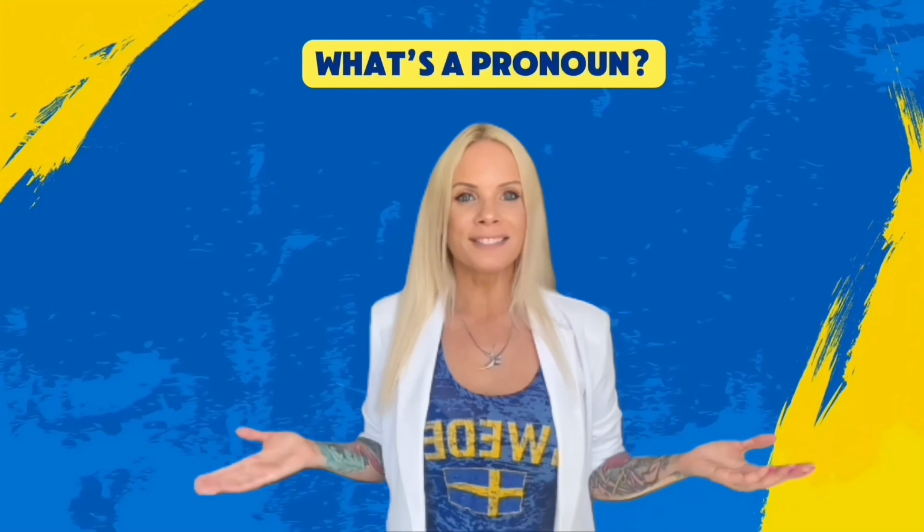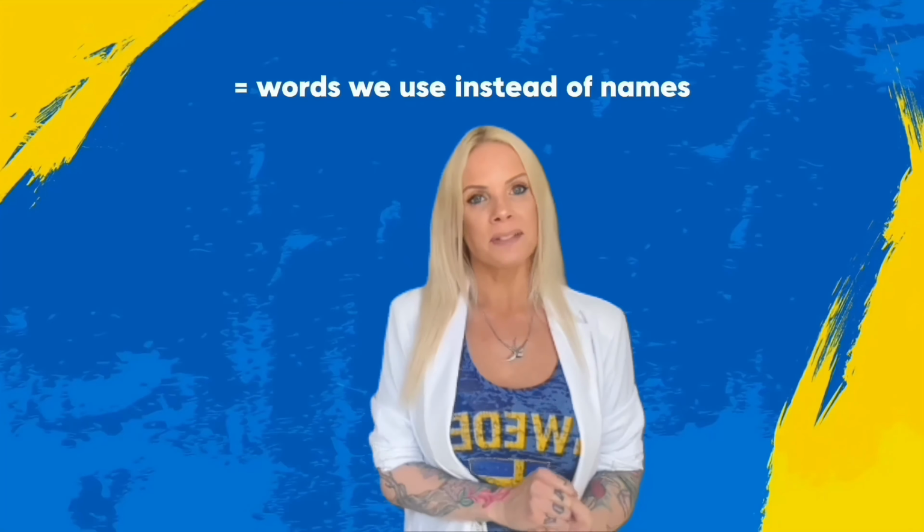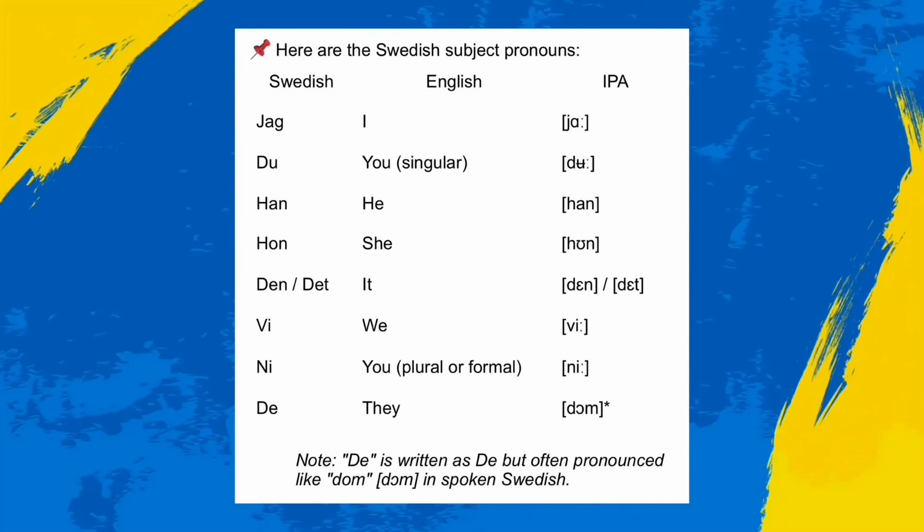What's a pronoun? Pronouns are words we use instead of names, like I, you, he, she, we, they, and so on. Here are the Swedish subject pronouns. Jag, du, han, hon, den, det, vi, ni, de.